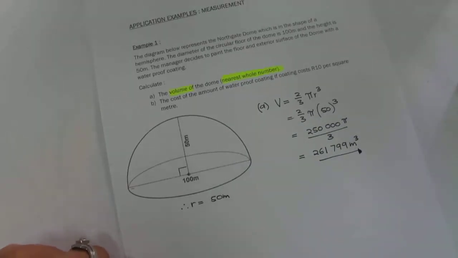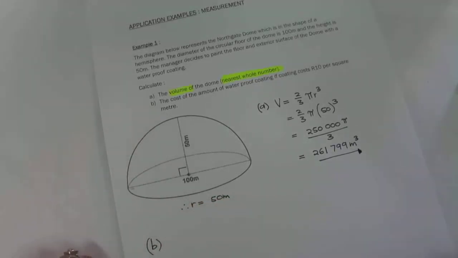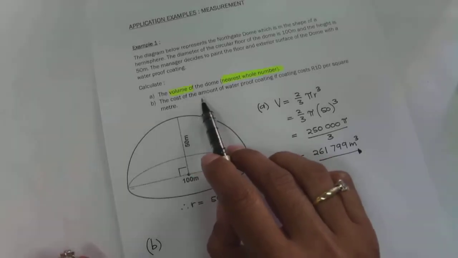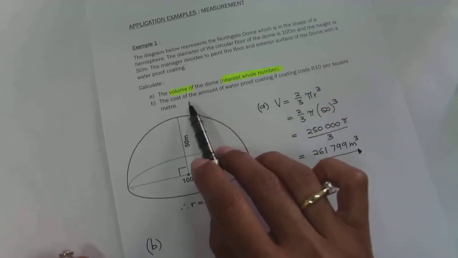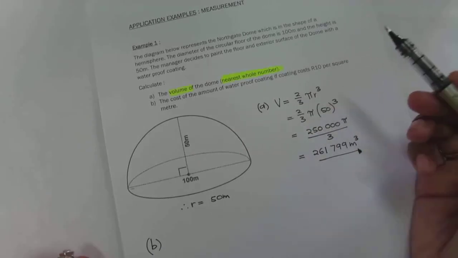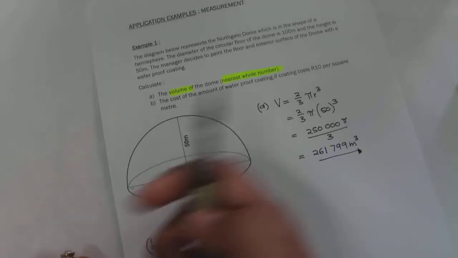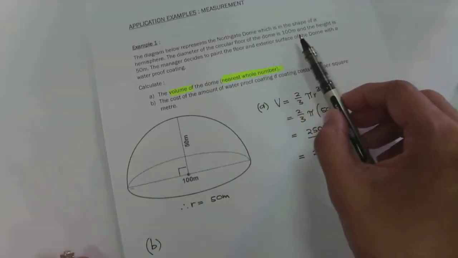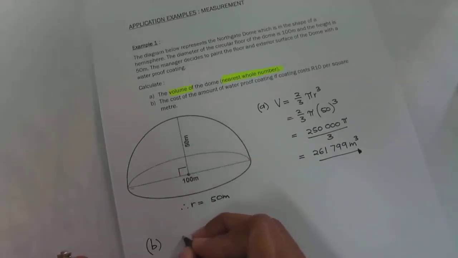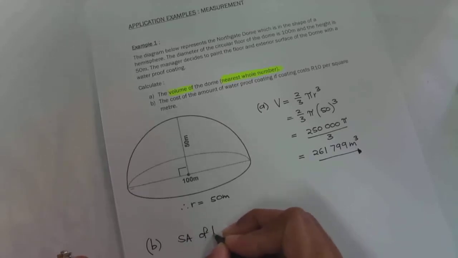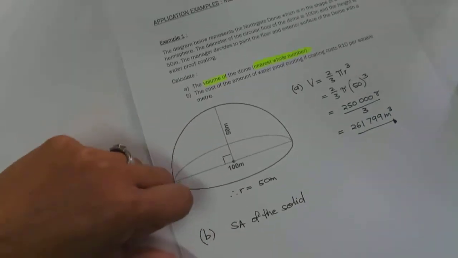B. What is B asking? B is asking the cost of the amount of waterproof coating if coating costs 10 Rand per square meter. Okay, so before we get to the cost, we need to know how much paint we need. So what is it asking? You're not going to paint the inside. They're talking about exterior surface, which means it's the outside. So it's the surface area of the solid. So B is asking for the surface area of this solid. In this case, it is the hemisphere.